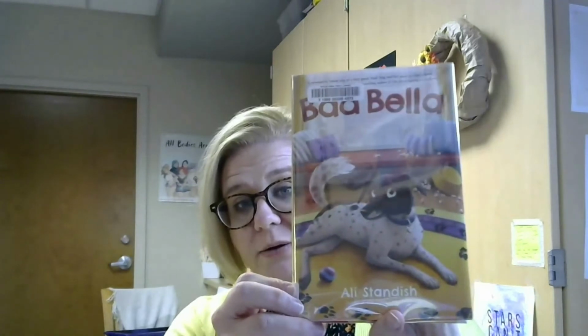So to make it nice and simple, all of the books that we are going to look at today are about dogs. So you don't really have to worry about what the subject is, but using the information we just saw in our presentation, we're going to try to figure out if these are fiction books or nonfiction books. So the first book that we are going to look at is called Bad Bella by Ali Standish. And this is what it looks like.